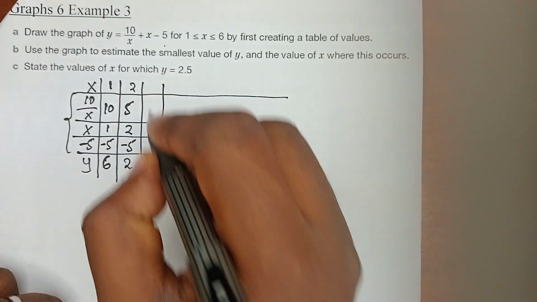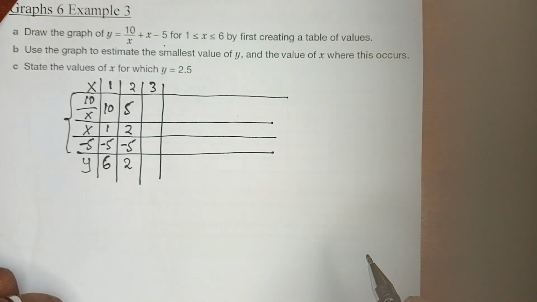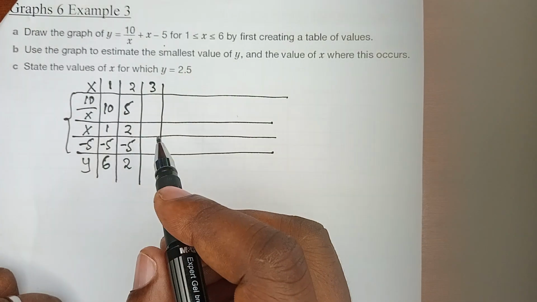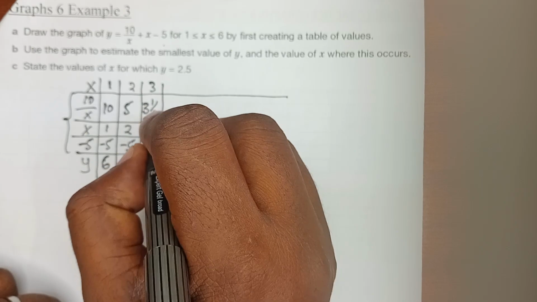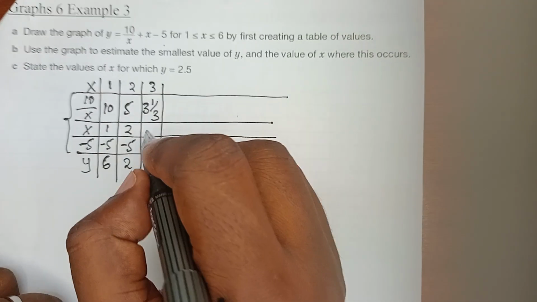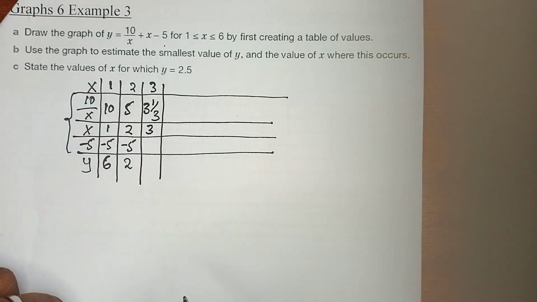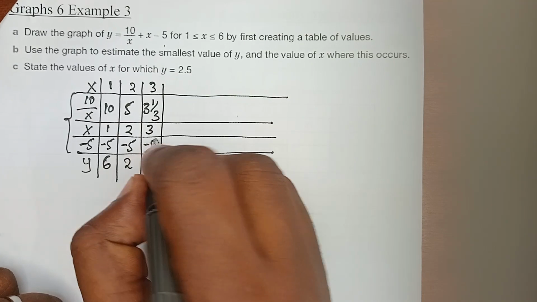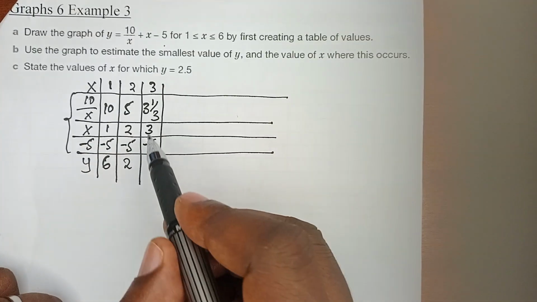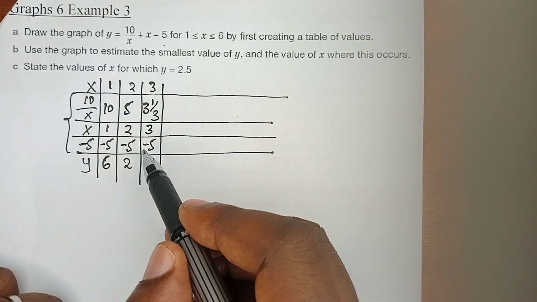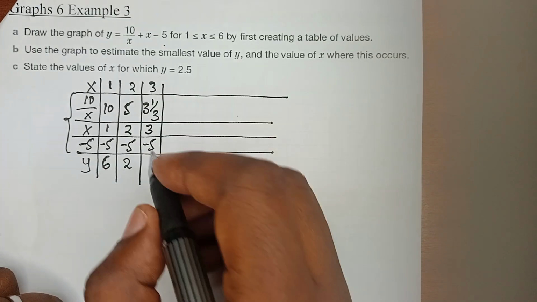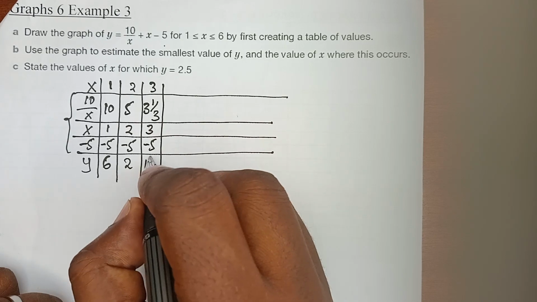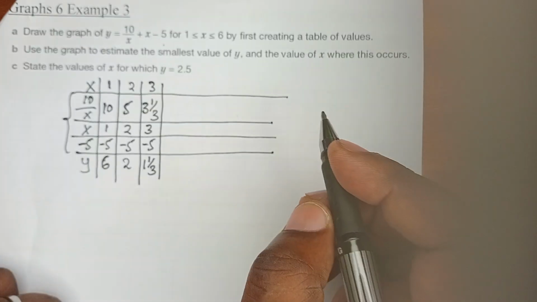When x is 3, 10 over 3 is 3 and a third, and this is 3 because x is 3. Then we have a minus 5. And y is the sum of these 3 rows: 3 and a third plus 3 is 6 and a third, minus 5 is 1 and a third.